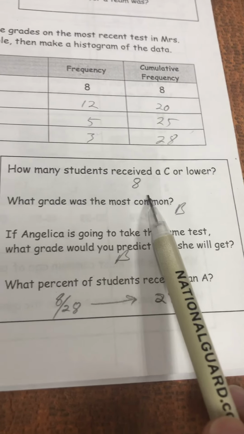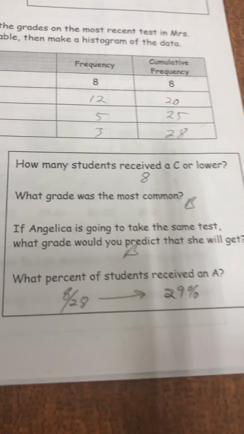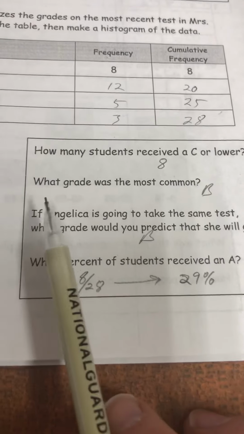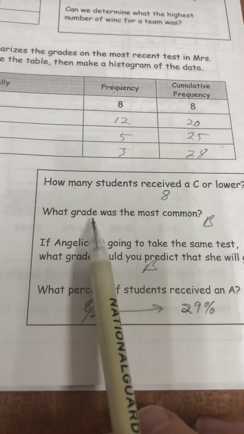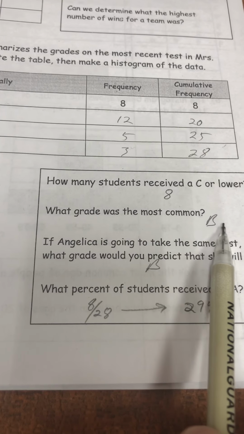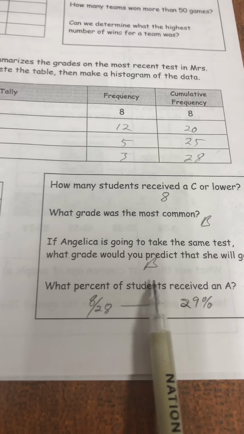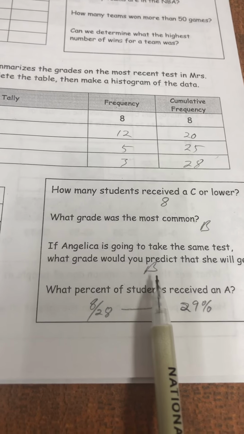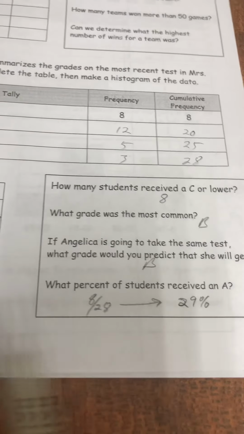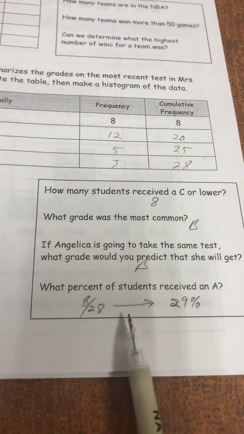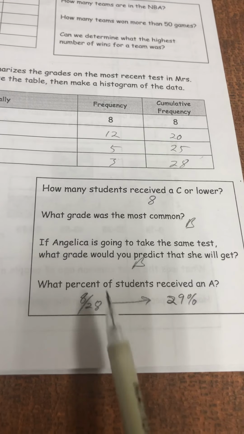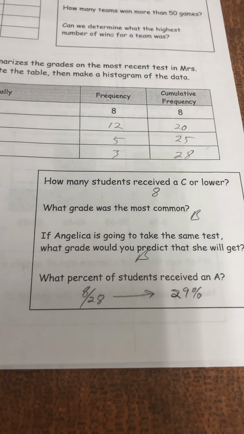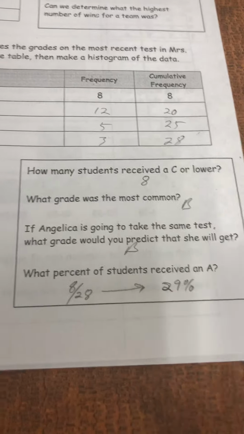Answering the questions, how many students received a C or lower? And hopefully you're pausing this as we're going, so you can have enough time to make those charts or those graphs. What grade was the most common? B. And if this person was to take the test, what would you predict? I would go with B because that was the most popular grade. And what percent of students received an A? Only 29%. So that would be 8 out of 28. So 8 divided by 28 gives you 0.285, I think it was, rounded up to 29%.